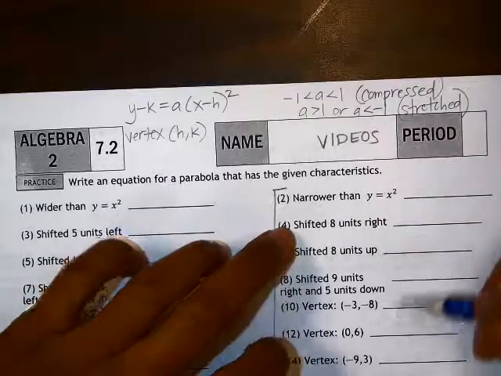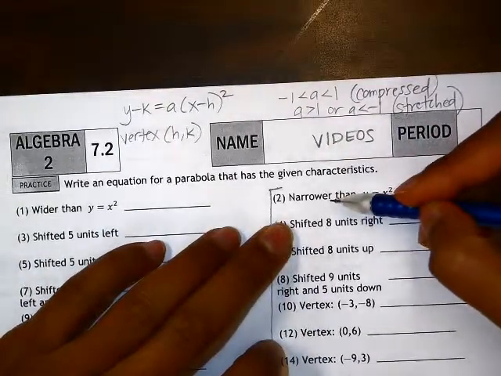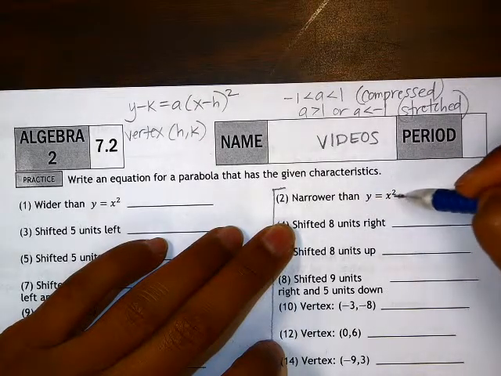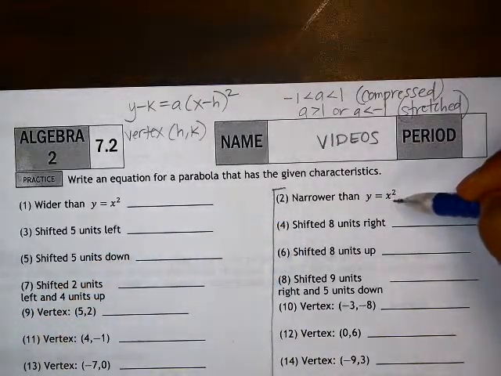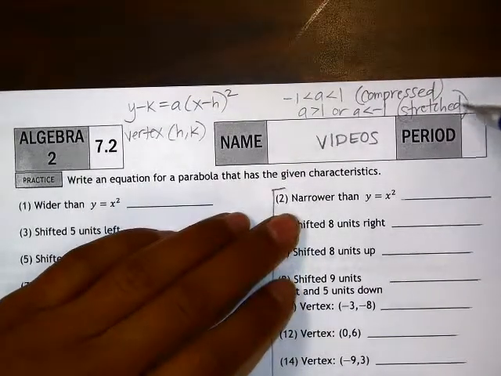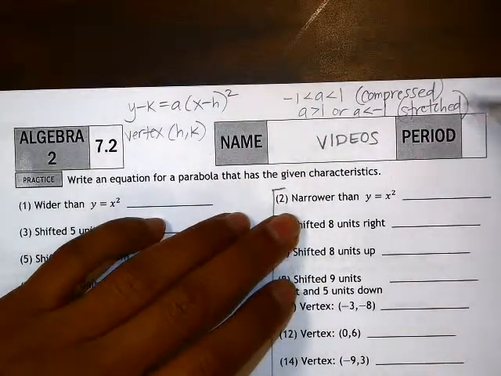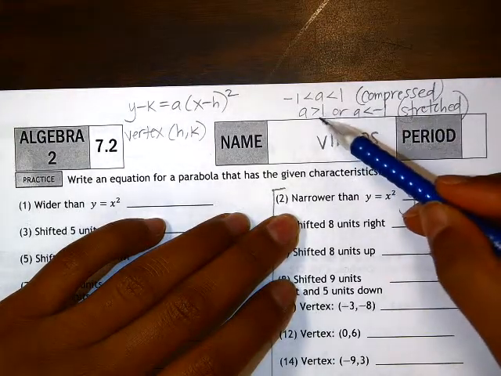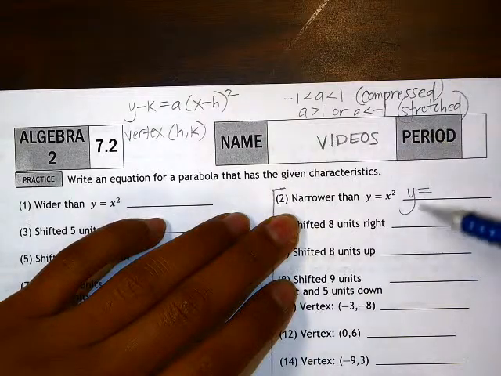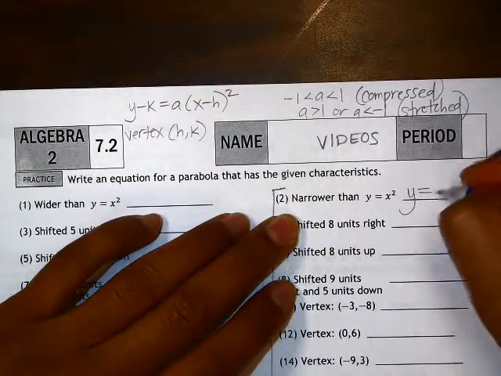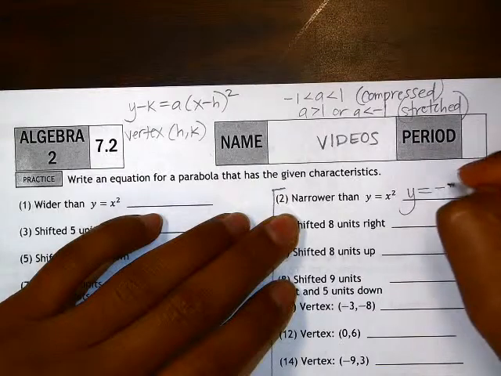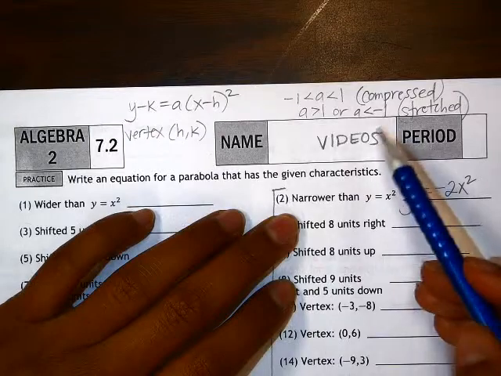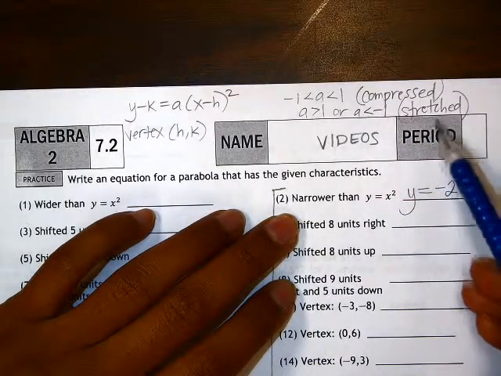So we're going to write an equation for each of these. Number 2 asks you to write the equation of a parabola that is narrower than y equals x squared. Narrower means that it's vertically stretched. So I'm going to write an equation that has an a value that's either larger than 1 or less than -1. There are multiple answers to these problems. This is just one example. So for example, I could say y equals -2x squared. -2 is an a value that's less than -1, which will stretch the graph or make it narrower.